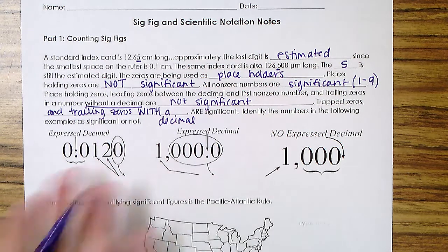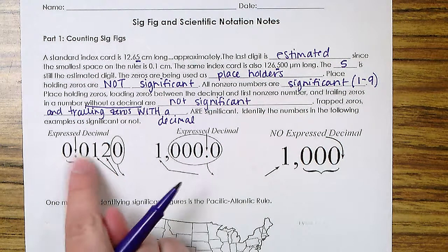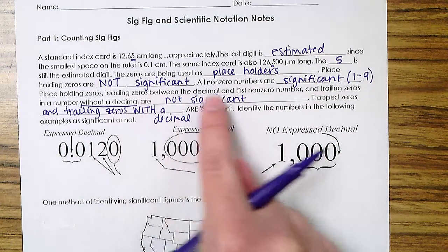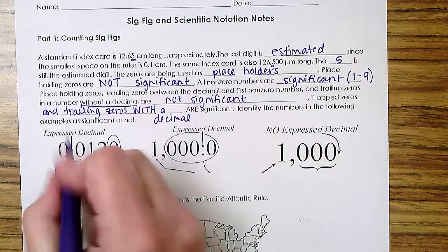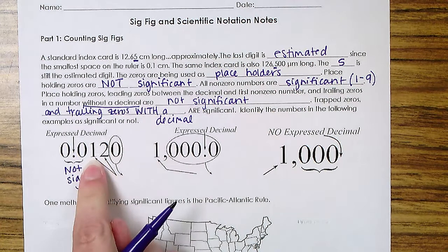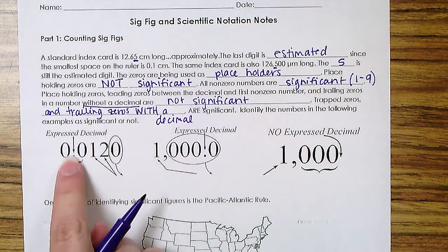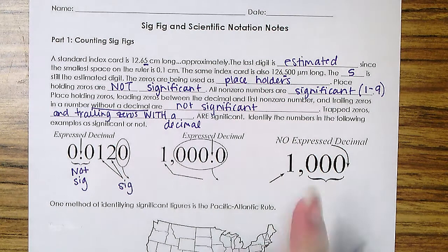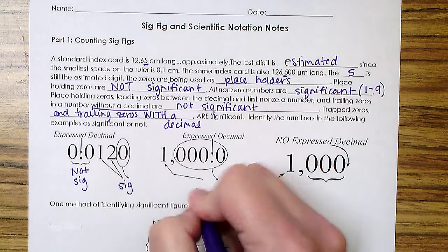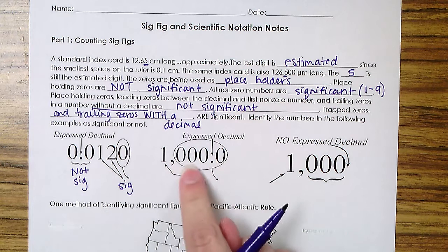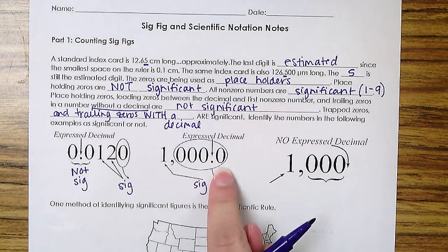So let's talk about the numbers down here. So these are those leading zeros. Okay. Leading zeros between the decimal and the first non-zero number. So these are not significant. However, once I get to this non-zero number, everything after it is significant because I have a decimal place. So those are significant. Now this is a non-zero number, so we know that it's significant. And since there's a decimal place here, that means that these are not placeholding zeros, they are significant digits.